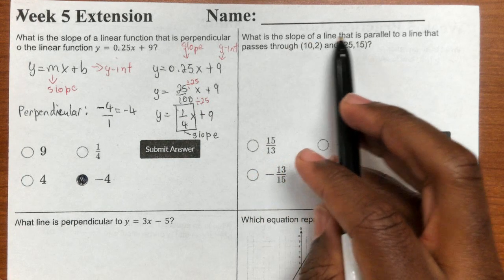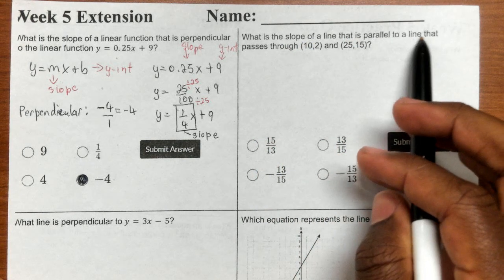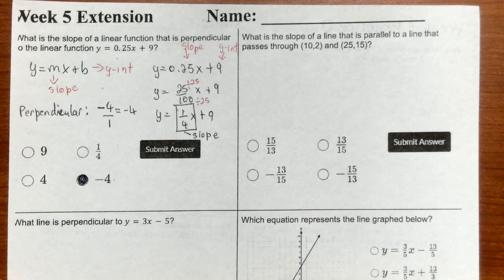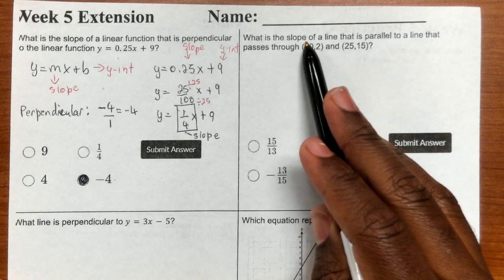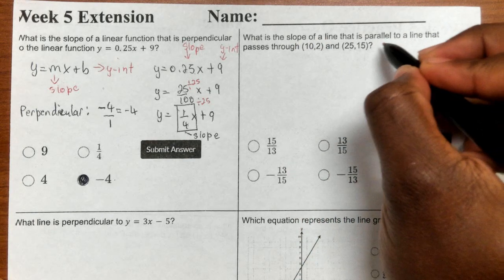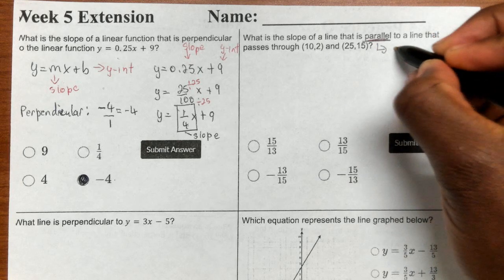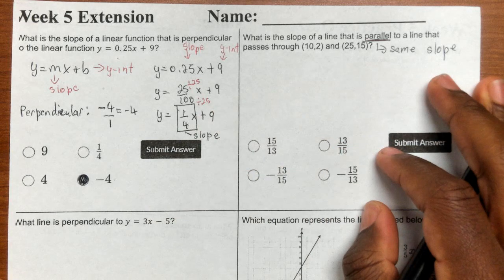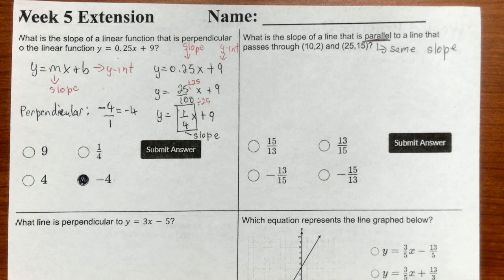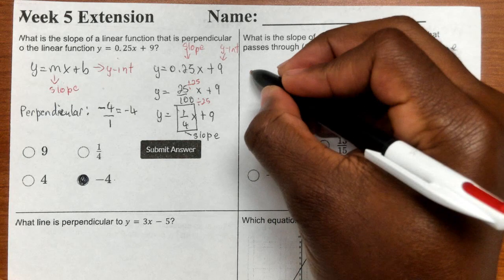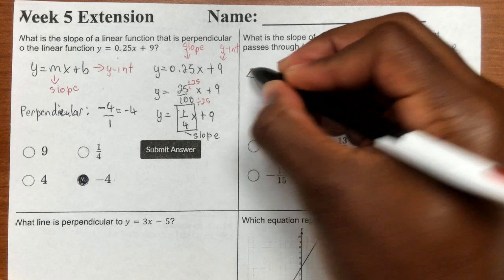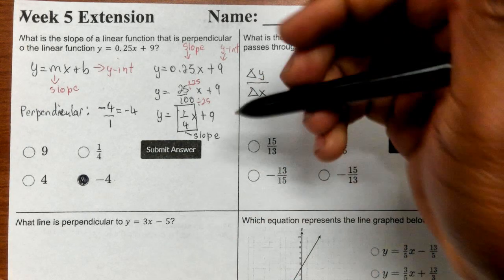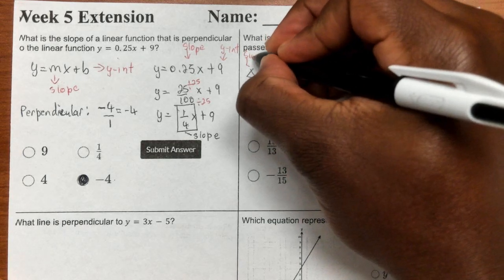It says, what is the slope of the line that is parallel to a line that passes through (10, 2) and (25, 15)? Again, we want the slope of a line that is parallel to it. The word parallel means same slope. But this time we weren't given an equation. So how do I find slope when I'm not given an equation? To find slope, you need to remember change in y divided by change in x.